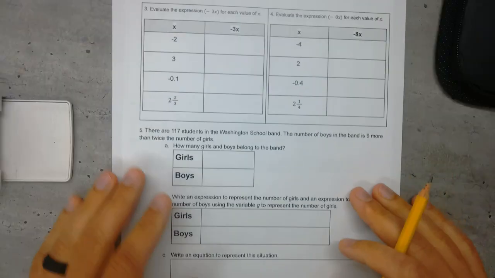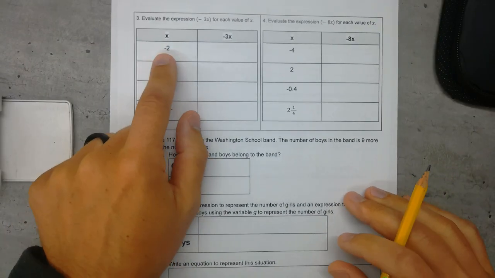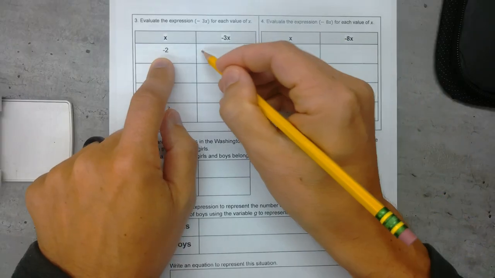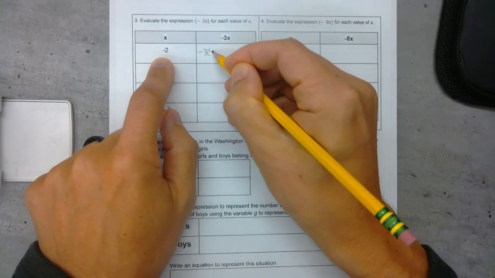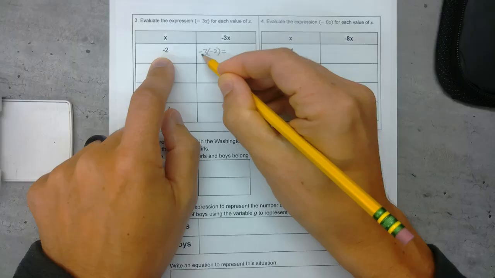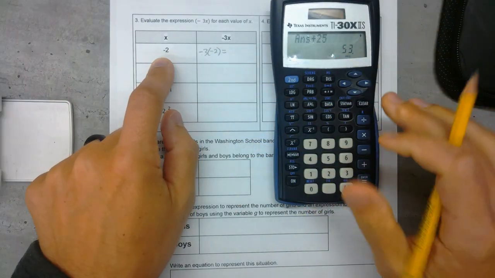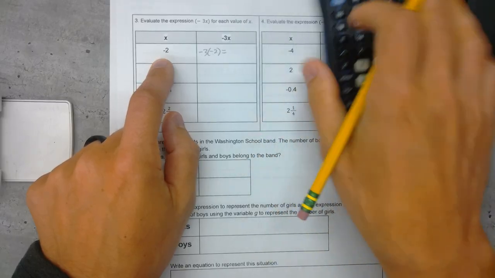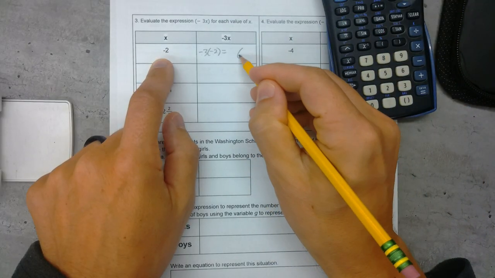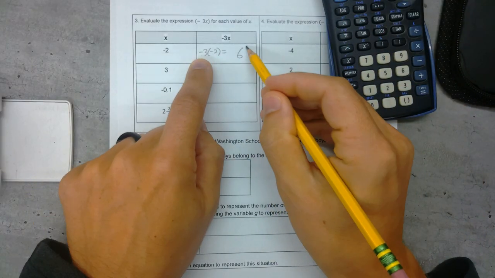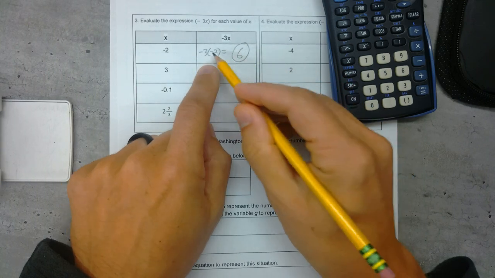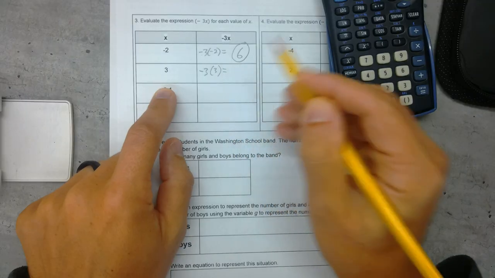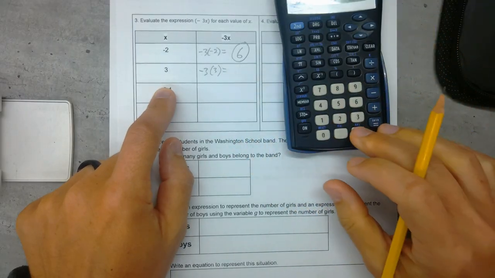So next I have my table of values. With my table of values, I'm going to use the expression negative 3x and then substitute in x. So when I have negative 3, then instead of x I use negative 2. Negative 3 times negative 2. You could do that on your calculator if you'd like. Negative 3 times negative 2. I get positive 6. Now, I would suggest, even if you know this really well, use your calculator, because if you're allowed it, it can just help you not make that mental error.